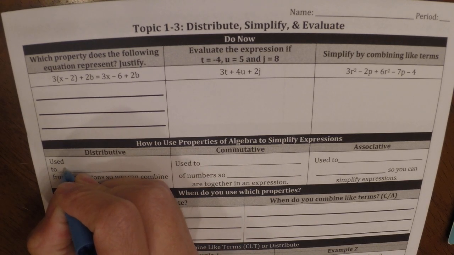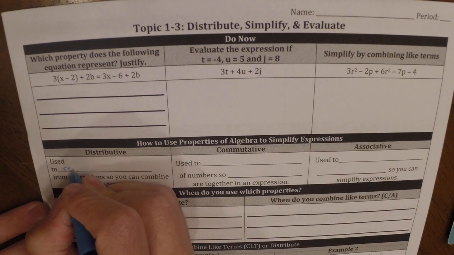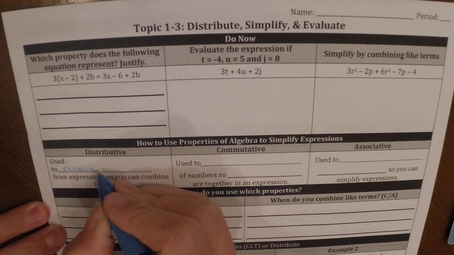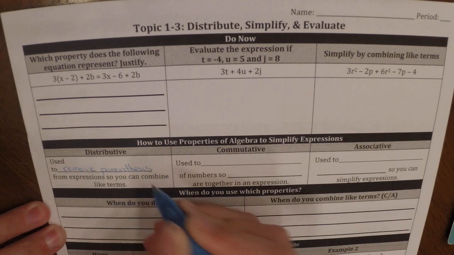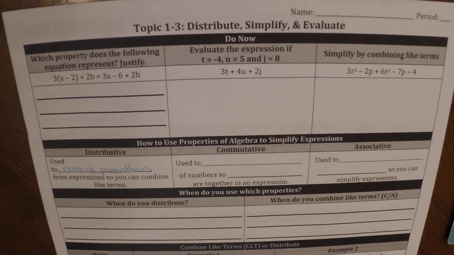remove, a new pen and it's not working, hold on. There we go. To remove parentheses from expressions so that you can combine like terms. And that should be pretty easy to remember considering that that is kind of what we have been using as our telltale sign for distributive, that there's only one set of parentheses because we multiplied and got rid of them. So again, distributive is used to remove parentheses from expressions so you can combine like terms.